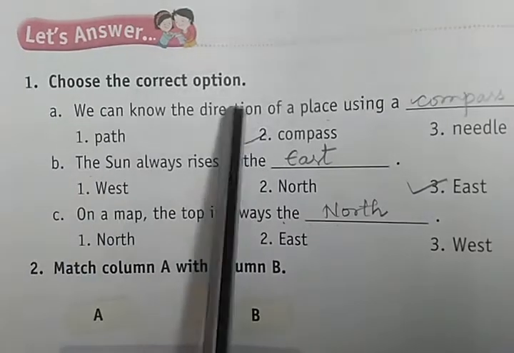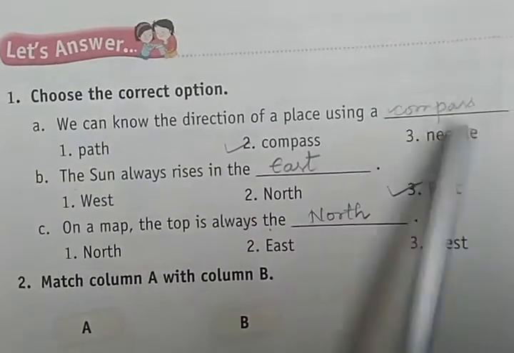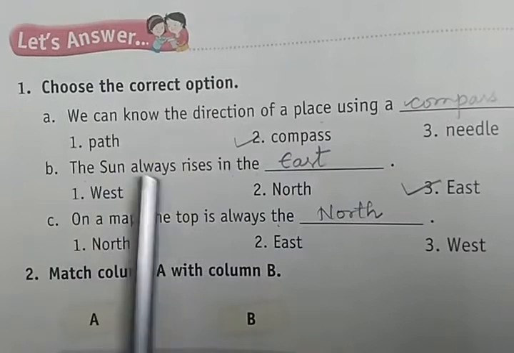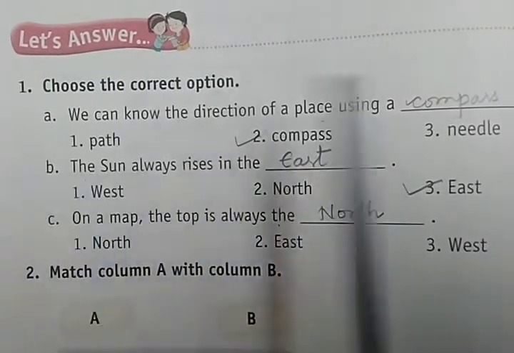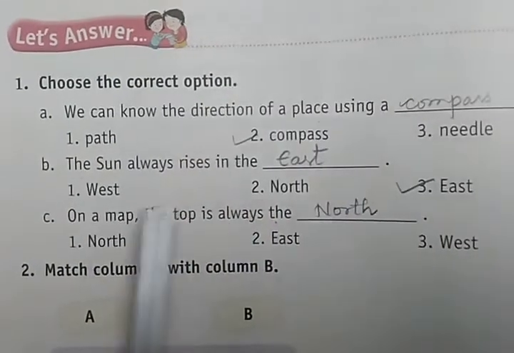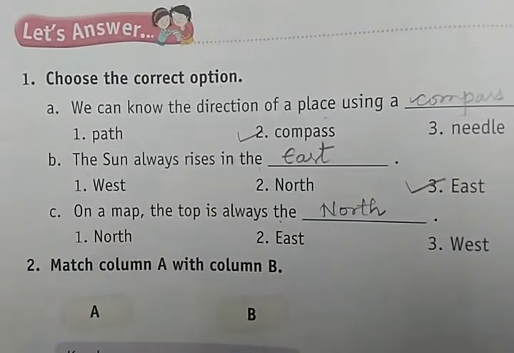Choose the correct option. We can know the direction of a place using the compass. The sun always rises in the east or west? East. On a map, the top is always the north. On the Indian map, the top is always the north.